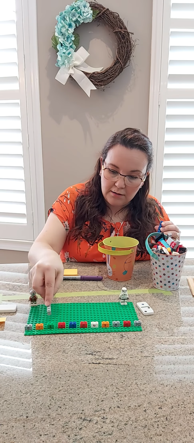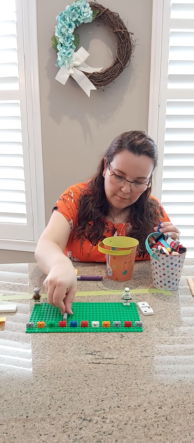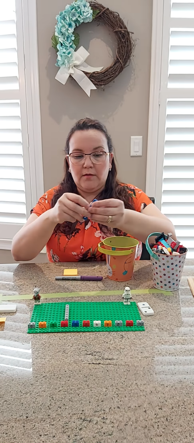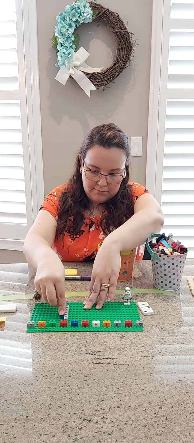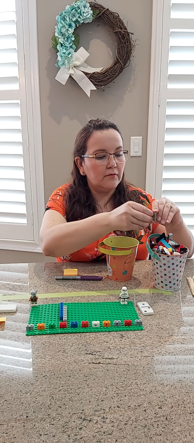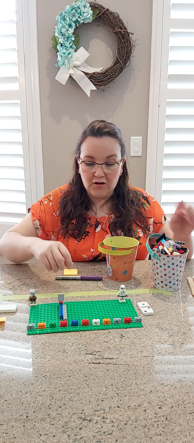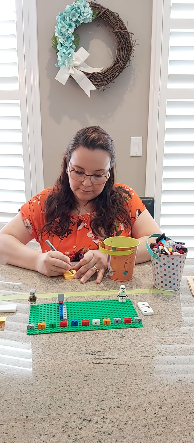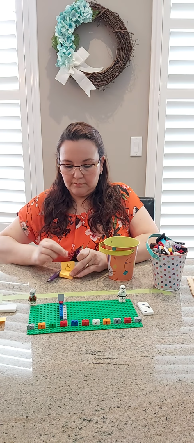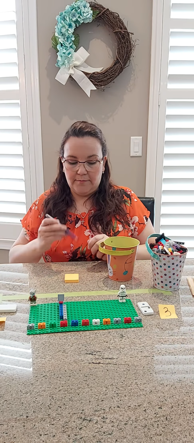So 0, 1, 2, 3 here. 1, 2, and I like the cool Legos. This one, 3. So I got 3 Legos. So I'm going to put my number here. That's my other team.